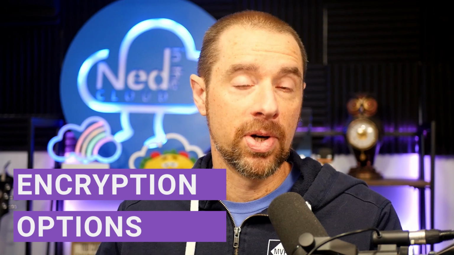All Azure storage accounts have encryption in transit turned on by default, and you can check it so that that is required. Only HTTPS traffic will be allowed. So that covers us from an in-transit encryption perspective. Now, also, all storage accounts are encrypted by default using a Microsoft managed encryption key. So you don't have to do anything to enable that encryption. It's already enabled.